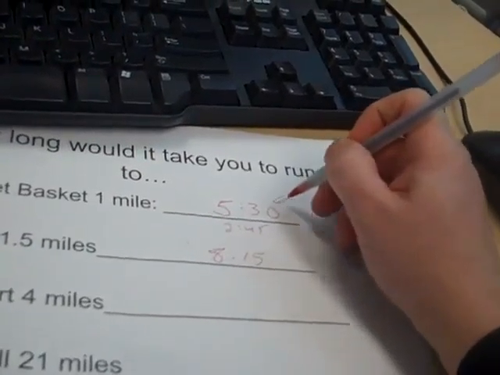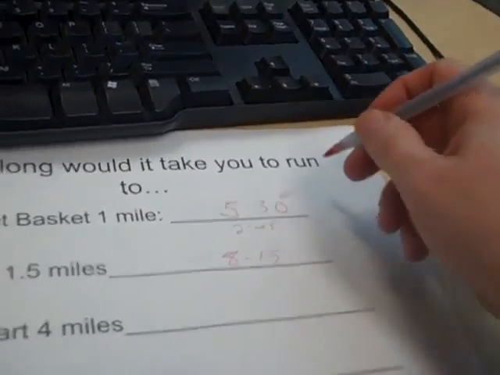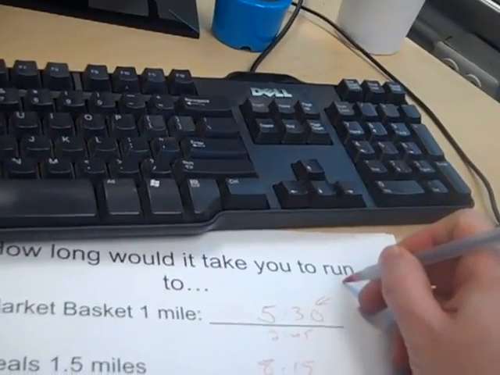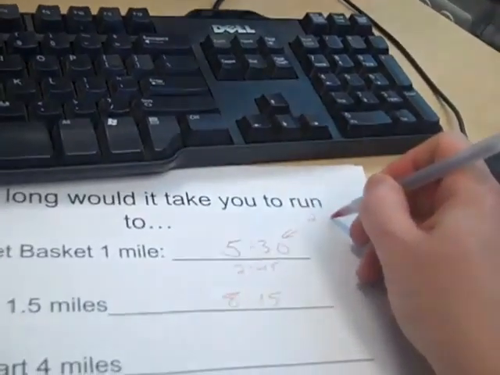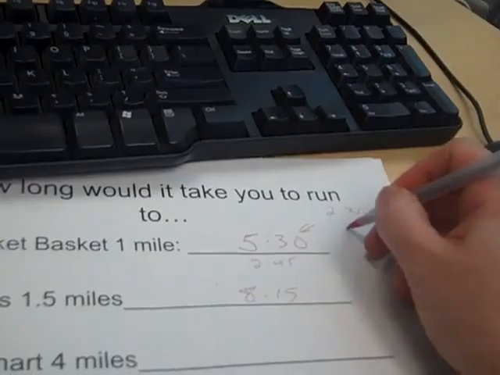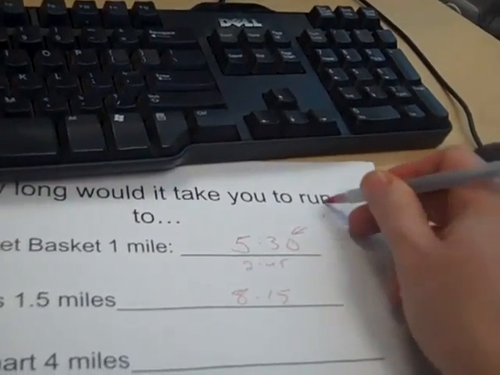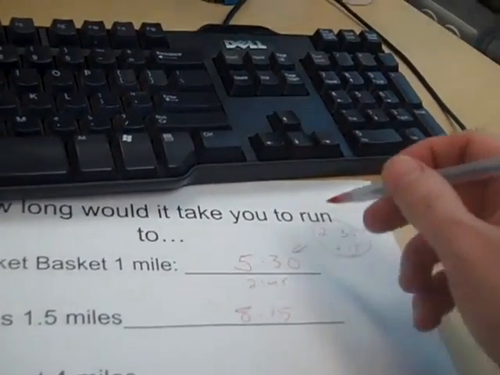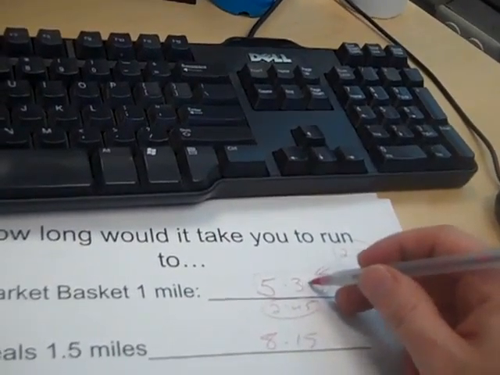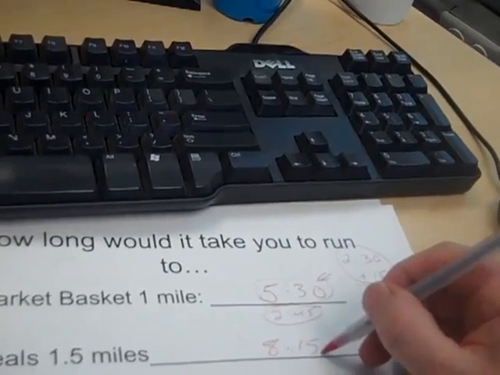Now, maybe you're wondering how you get half of 5 minutes and 30 seconds. Half of 5 minutes would be 2 minutes and 30 seconds. But there's also that. So I needed to add another 15 seconds. So 2 minutes and 45 seconds for half a mile. This is a whole mile, half a mile, add them together, it's going to be 8:15.